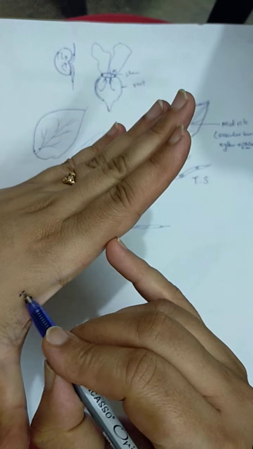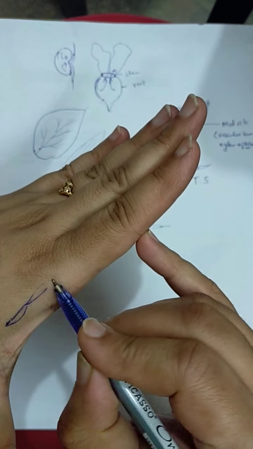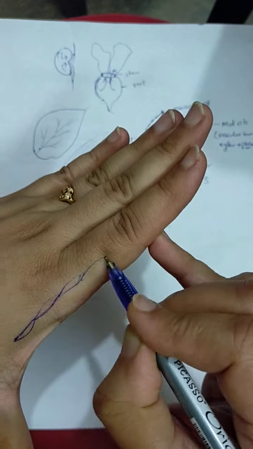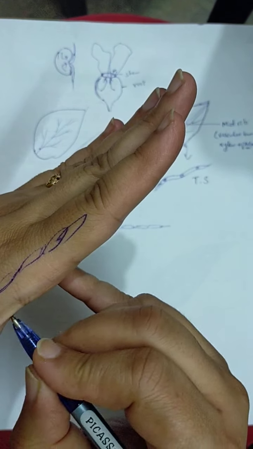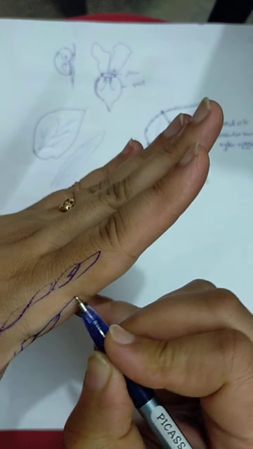If I draw the cells here, you can see that this is a transverse section. These are the cells of the upper epidermis, and these are the cells showing the lower epidermis.